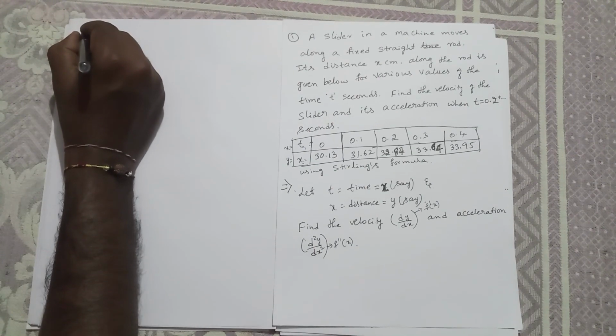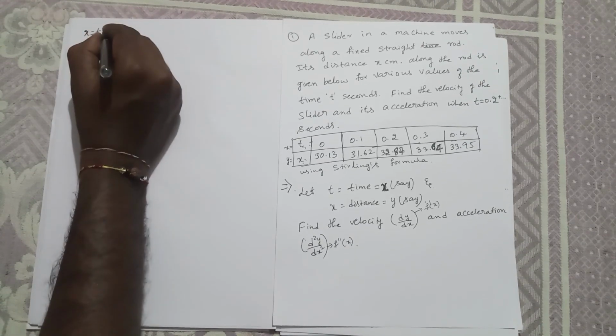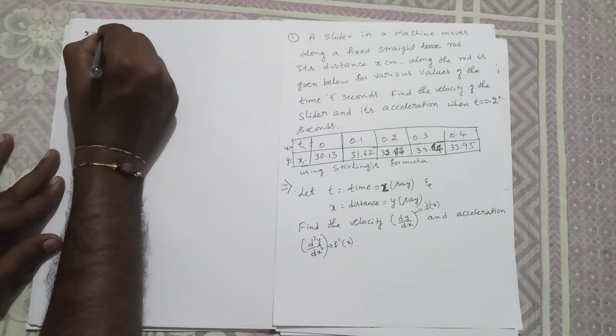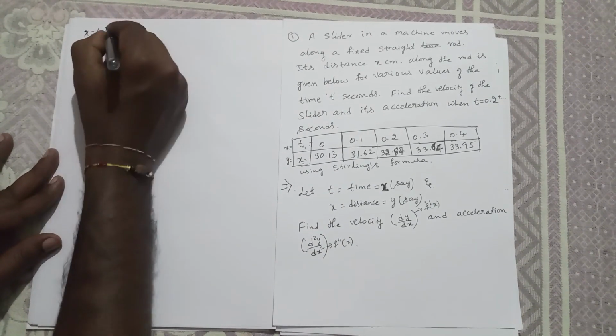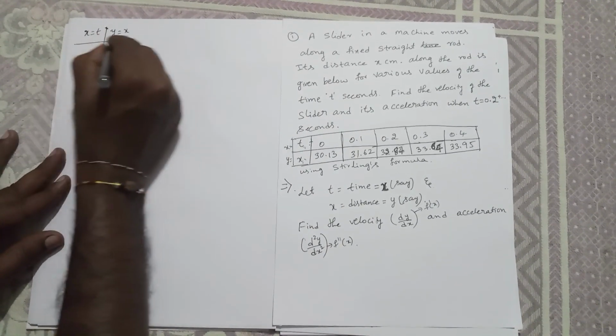So here I have taken x equals t, and here I took y equals x.